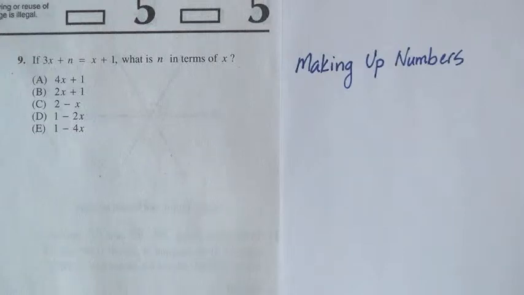Question 9 reads, if 3x plus n is equal to x plus 1, what is n in terms of x? We can solve this problem by making up numbers, meaning we're going to make up a number for the variables in the question. To make up numbers, remember that you shouldn't use 0 or 1 or a number already in the problem. And of course, you also need to fit the constraints of the problem.